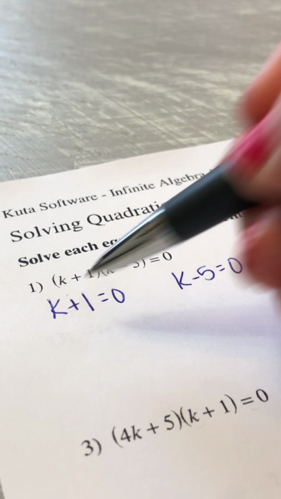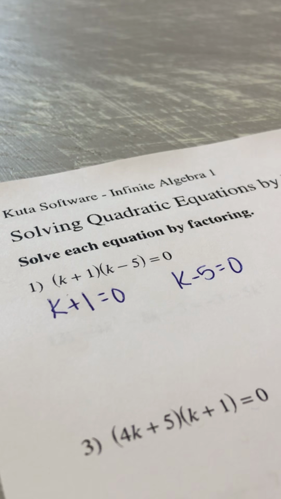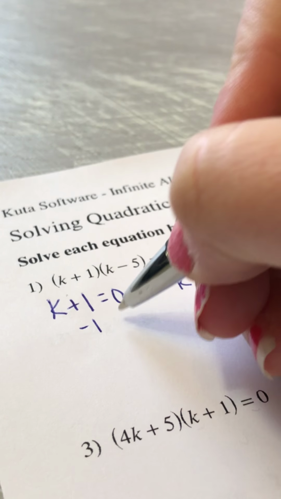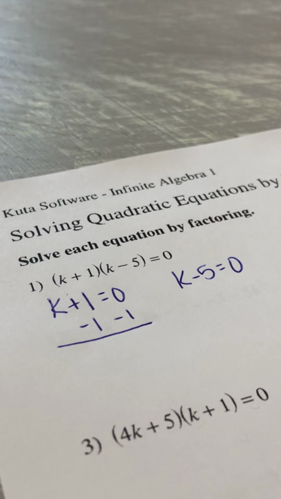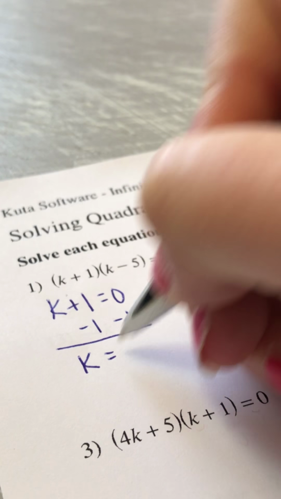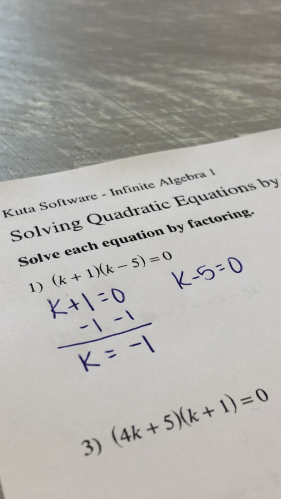In order to get k by itself and solve for k, you're going to subtract 1 from both sides. When you subtract 1 from both sides, you get k equals -1.